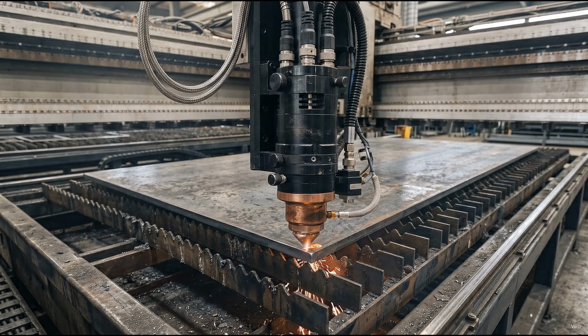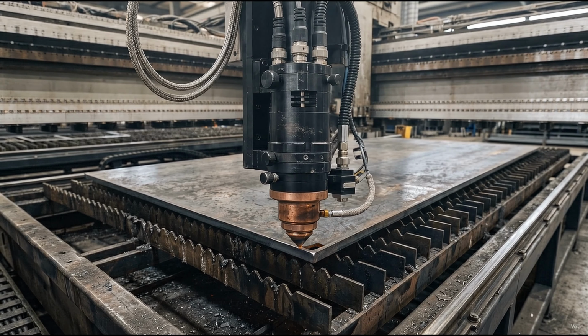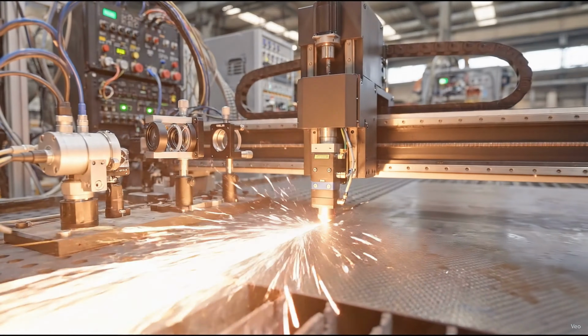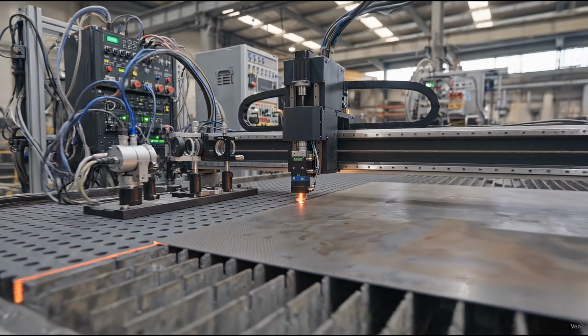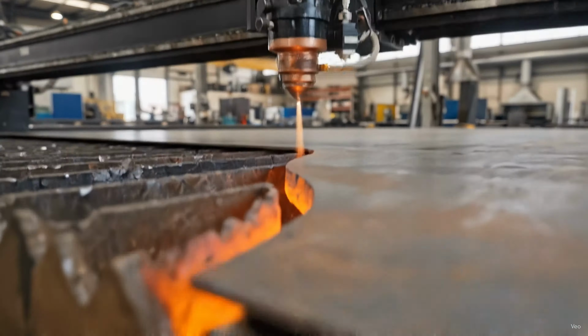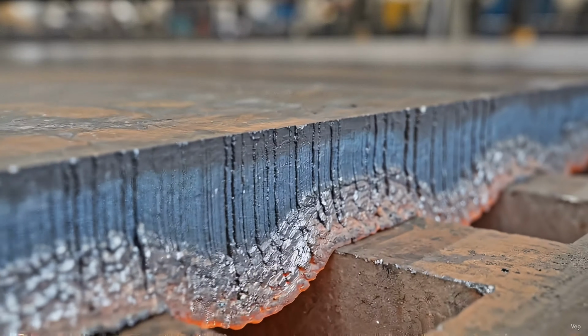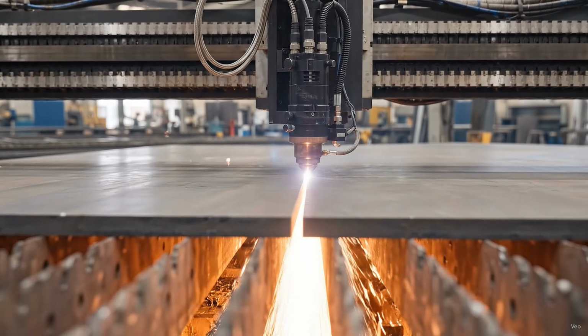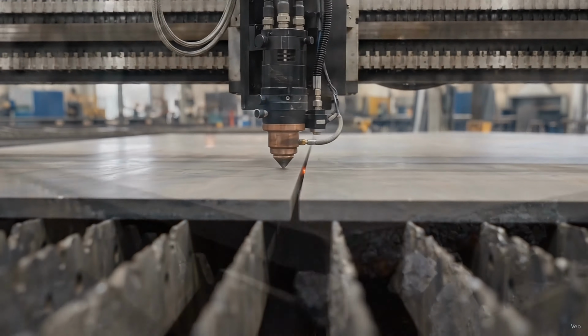Near small holes or tight corners, it can reduce the power or change the beam to a controlled pulse pattern. Once the head returns to a straight section, the system increases speed and power again. These adjustments happen while the machine is still moving. The finished edge records everything that occurred inside the kerf. Cut edge striations reveal how molten metal flowed downward during the process.